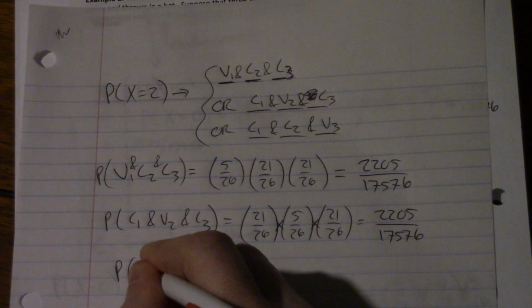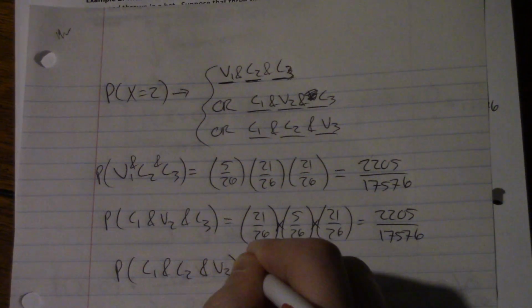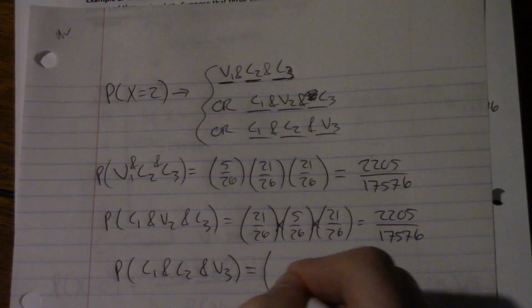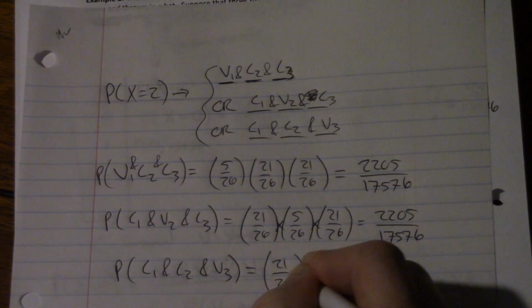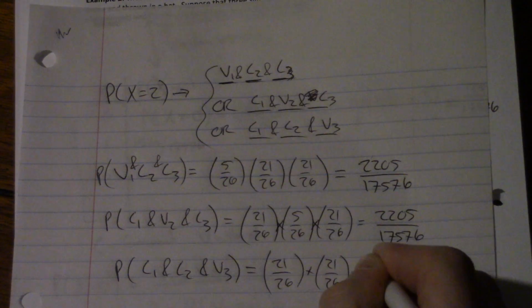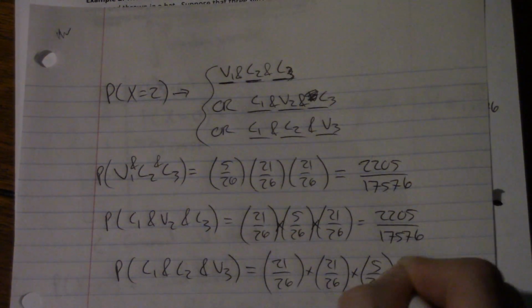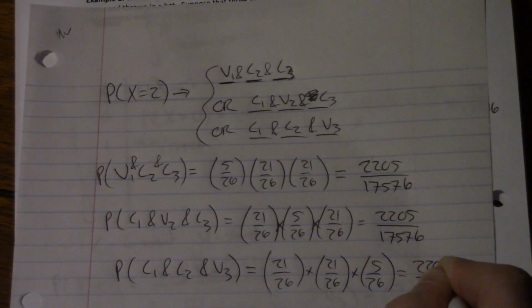And lastly, for the probability that we get a consonant, a consonant, and a vowel, same thing. I'll write it out for completeness: 21 over 26 times 21 over 26 times 5 over 26, and we get 2205 over 17,576.